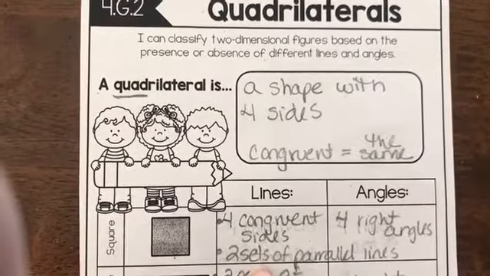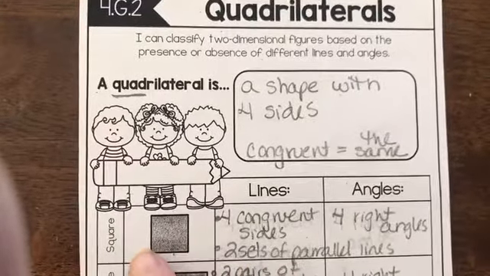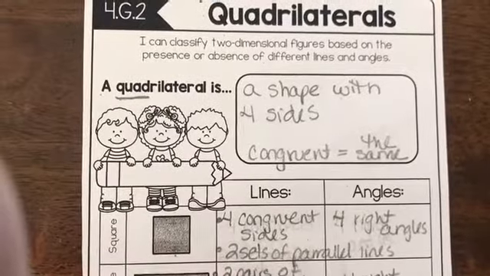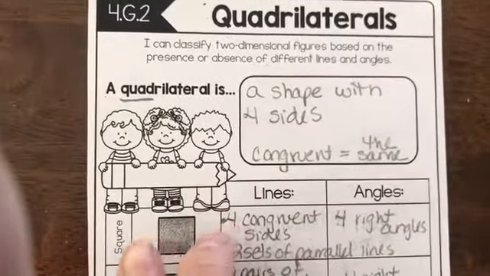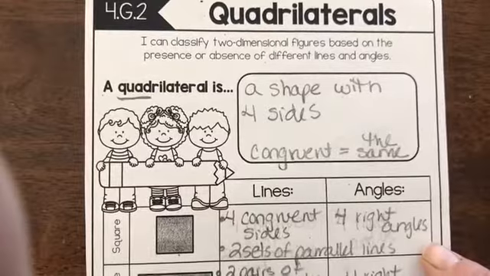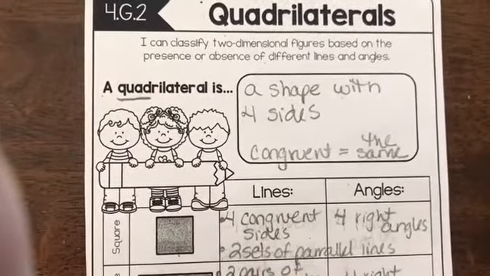It also has two sets of parallel lines. The sides are parallel and the top is parallel to the bottom. So that's one pair and then that's two pairs. It has four right angles in each of the corners.